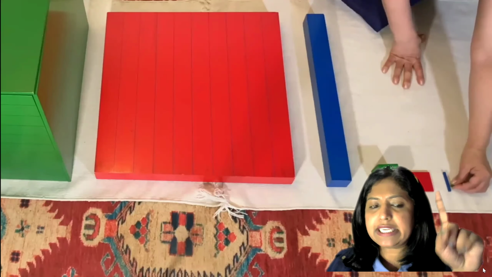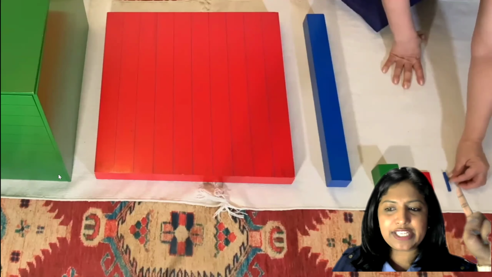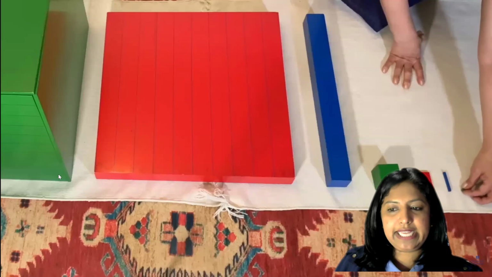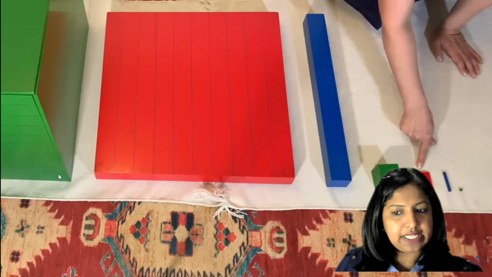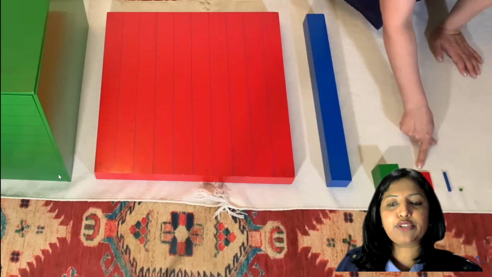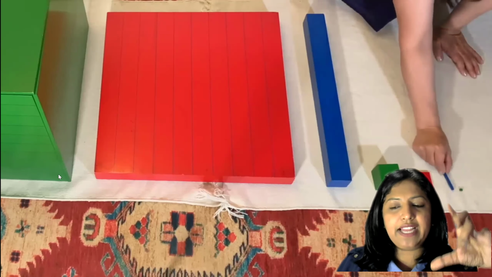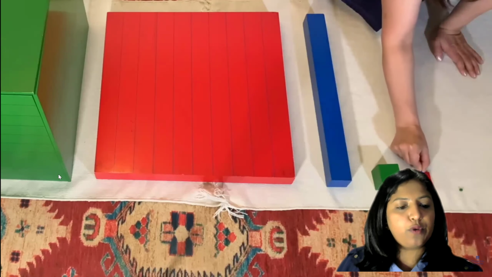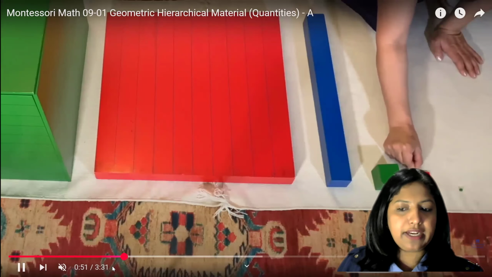Now here is the tiniest one. See, that's our unit. 10 units. We learn 10 units make 10, right? So we are counting on the units. Now take a look. That's 10. So 10 tens will make 100. So you will take that entire blue stick, whatever we have, and we start teaching the children. Like this is 10, 20, 30, 40, 50, 60, 70, 80, 90, and 100.